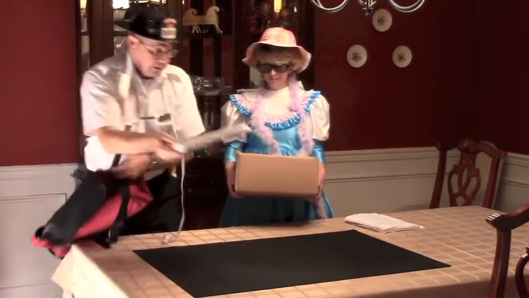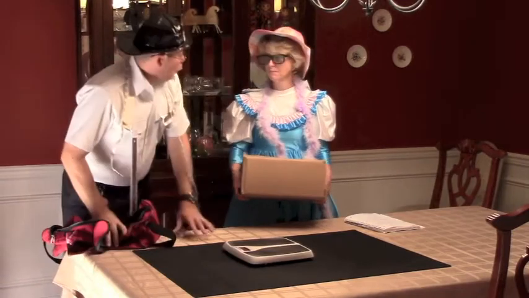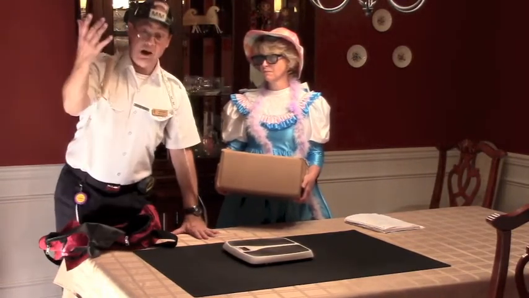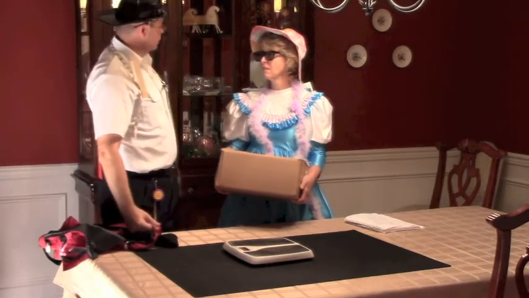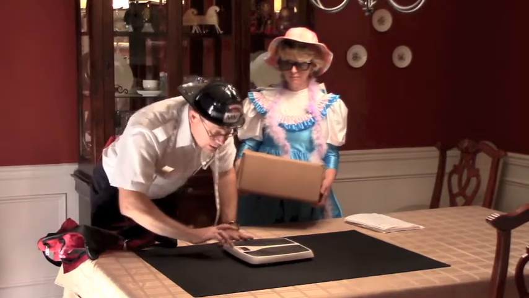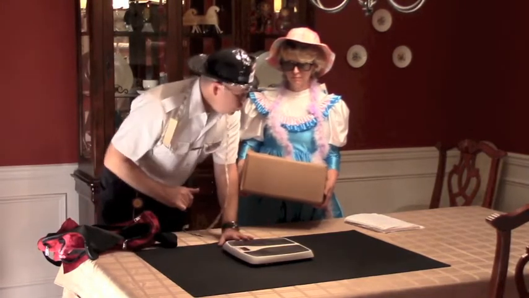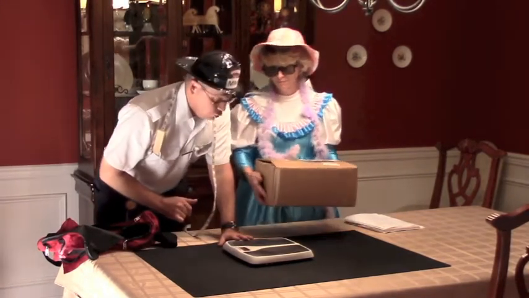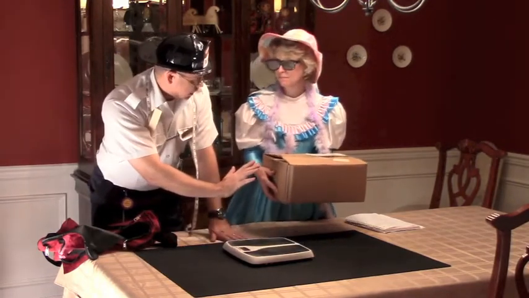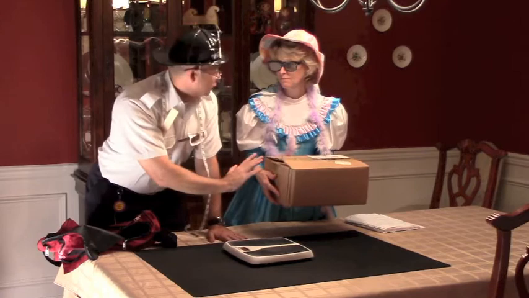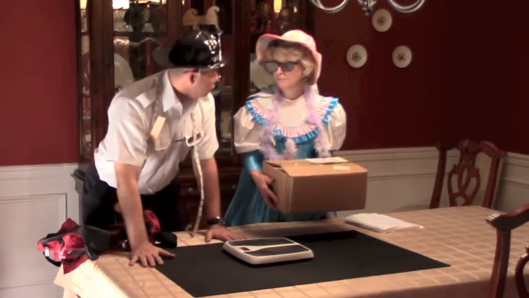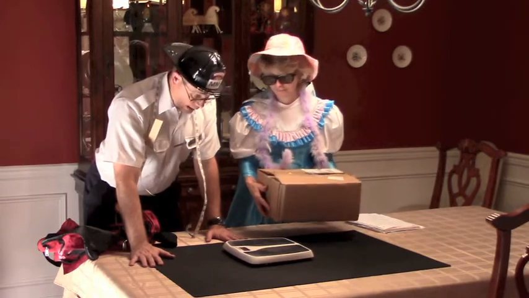Here we have a balance. Now, what is the standard by which the post office measures things? Grams. Grams. Let me program this to measure your package in grams. I estimate that this is less than 100 grams. Will you be able to mail it if it's less than 100 grams? Yes. Okay, well let's see.